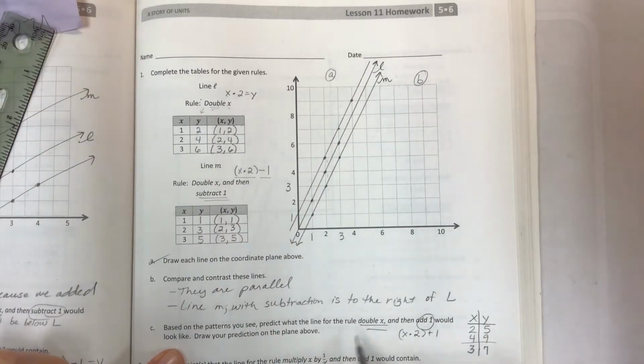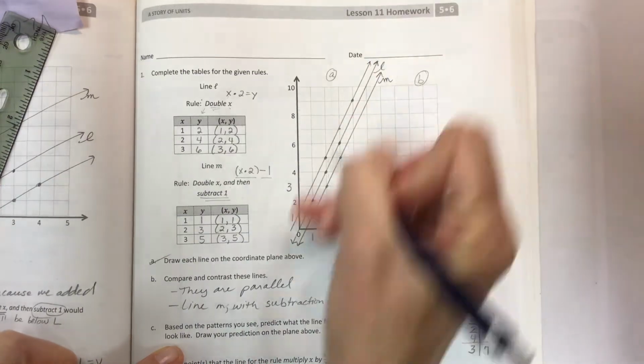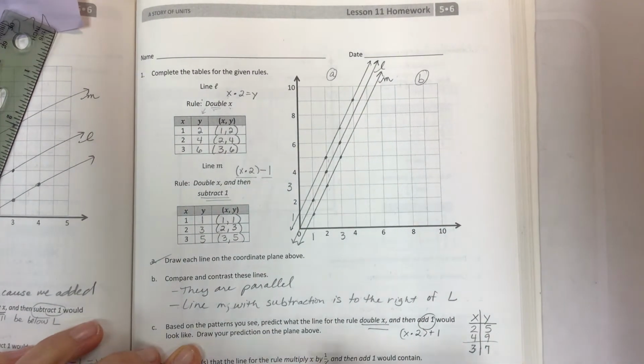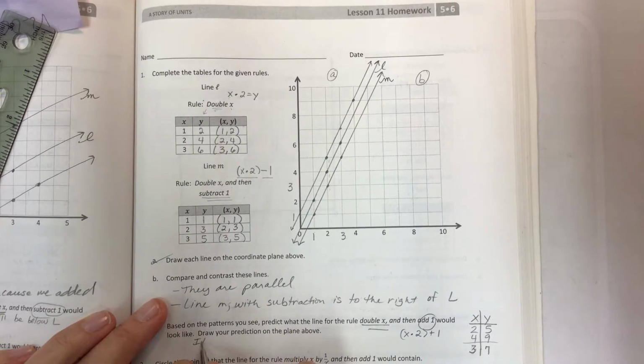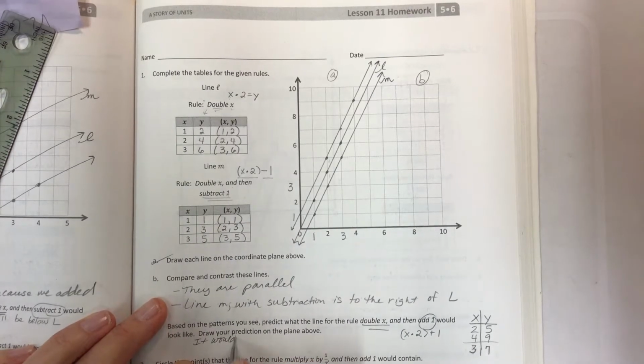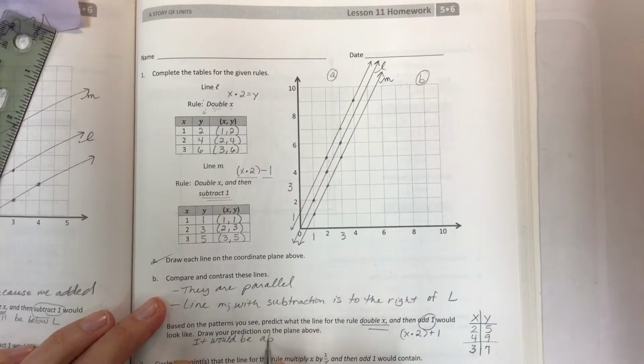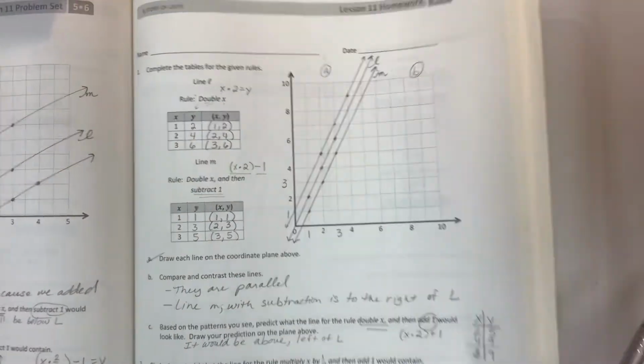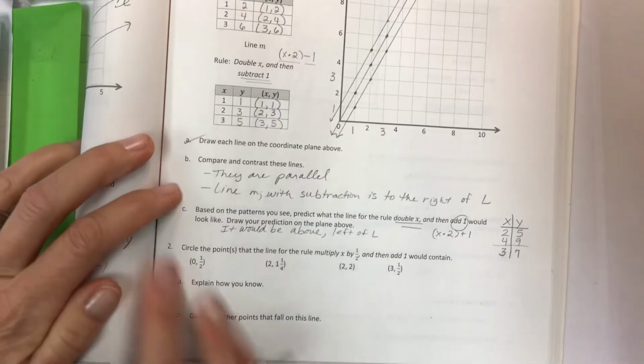And they don't give us a letter for that one, so you just put the arrows on the end. And your prediction is that it would be above, above or left of L. Okay, and then that worked out perfectly just like we thought it would.